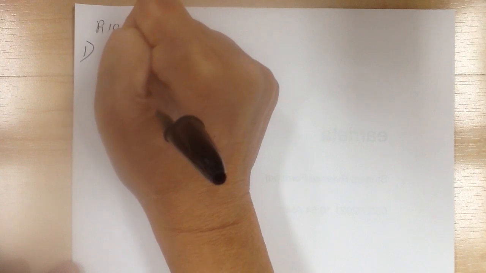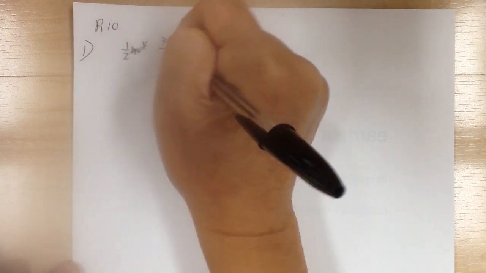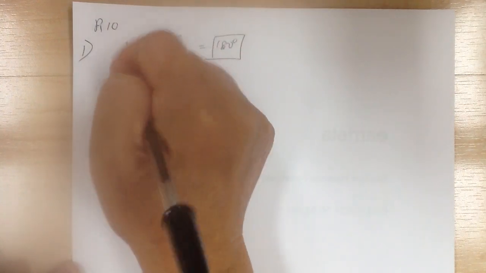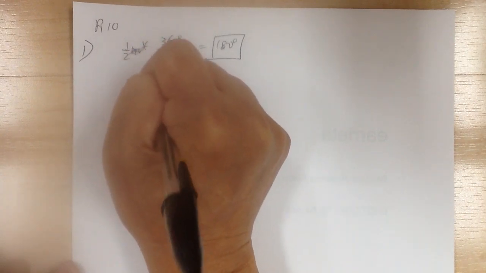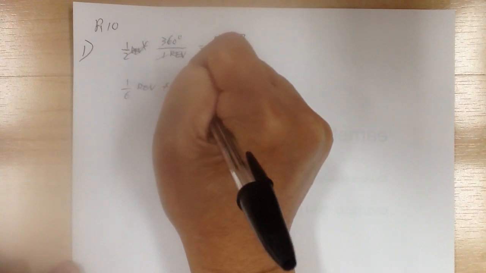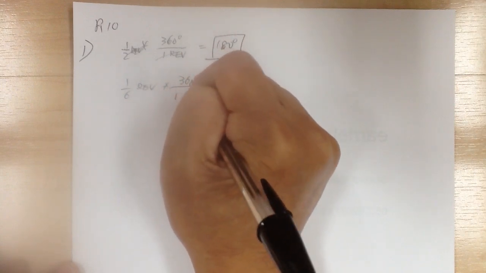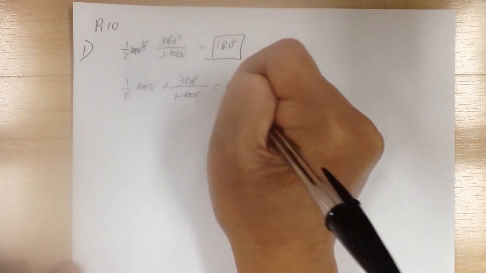Okay, and this is 1/2 revolution. So the revolution will cancel out, and so this is equal to 180 degrees. Do the same thing for 1/6 revolution: you times it by 360 degrees per one revolution. So the revolution cancels out, and you get 60 degrees.